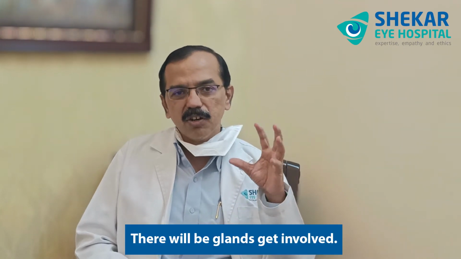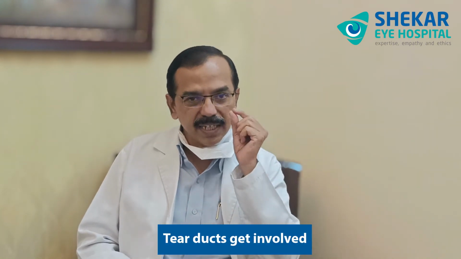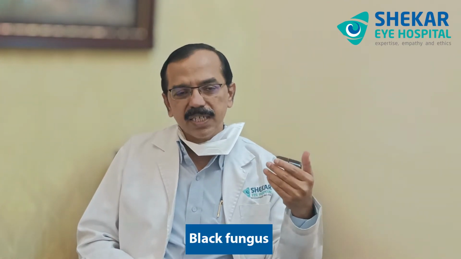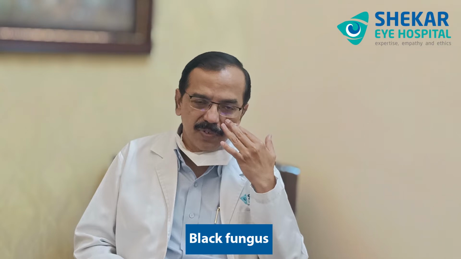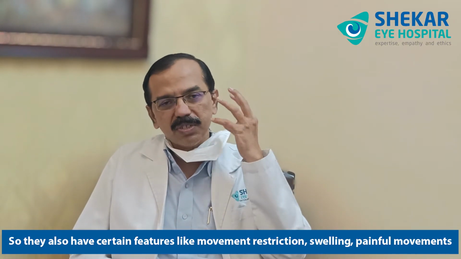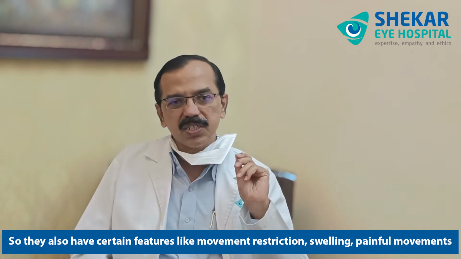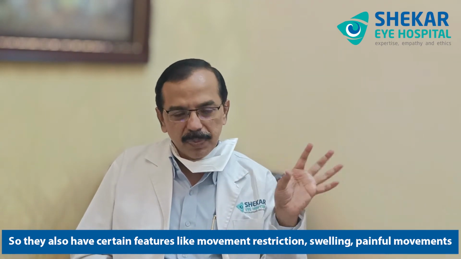The other point is that the overall eyeball also gets involved. That's called swelling of the eyes, or retrobulbar neuritis. Then the glands and tear ducts get involved, dacryocystitis or orbital cellulitis, and the whole eyeball gets involved and frozen. The other point a lot of people are aware of nowadays is mucormycosis, the black fungus. These are hidden fungal infections of the sinus which can come to the eye also. They also have features like movement restrictions, swelling, and painful movements.